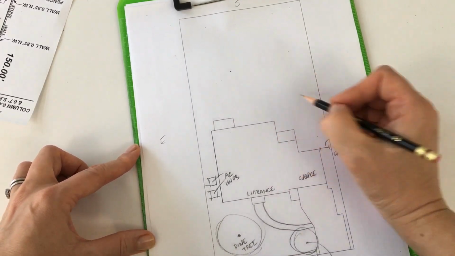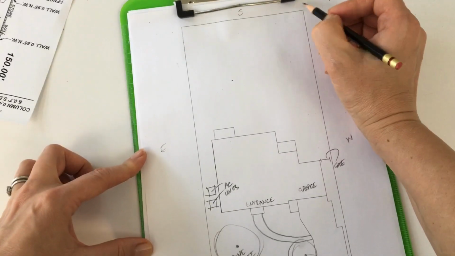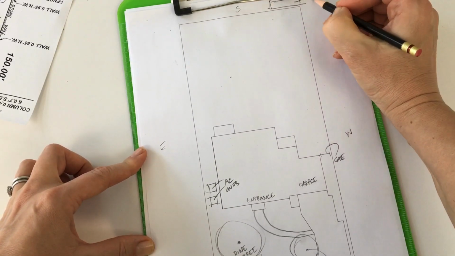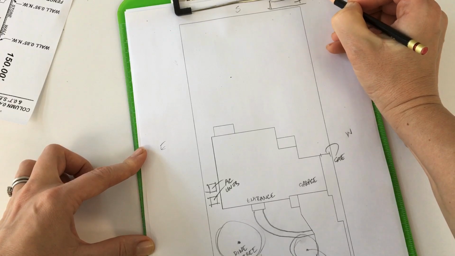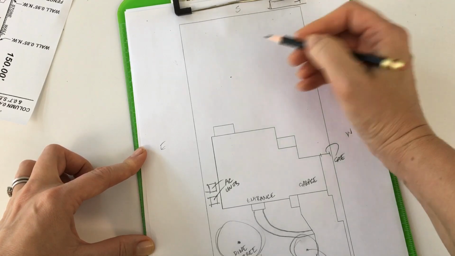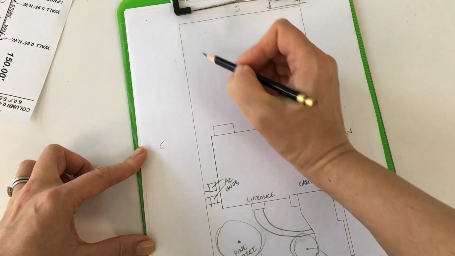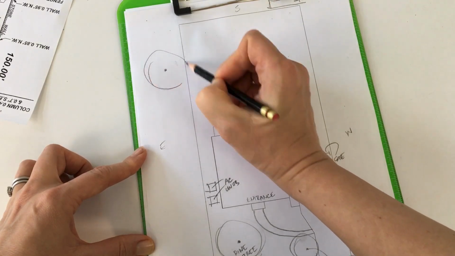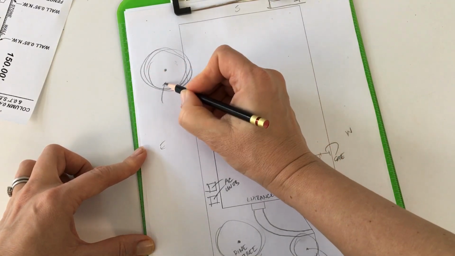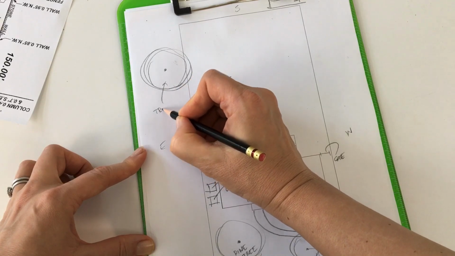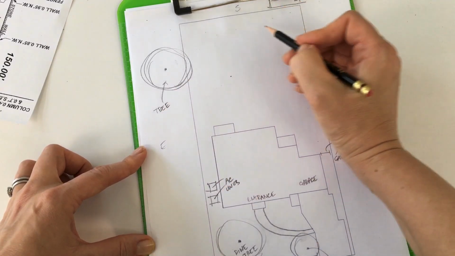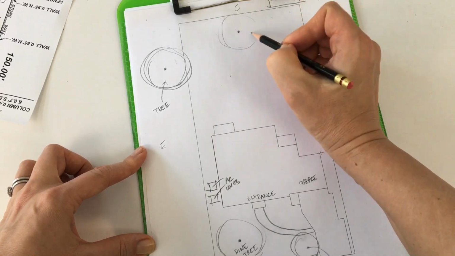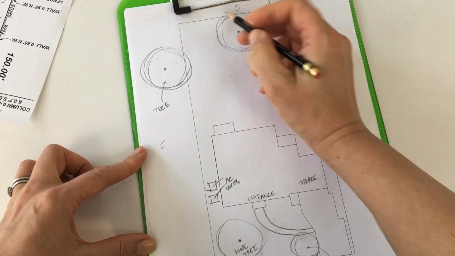And so let's say we have a neighbor with a trash bin that we can see from our backyard. Our other neighbor has a beautiful tree. We don't know which tree it is, but it's pretty. We have our own tree right here. Again, I'm just making this all up.